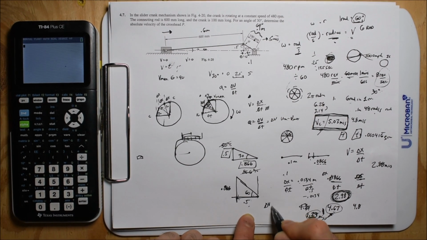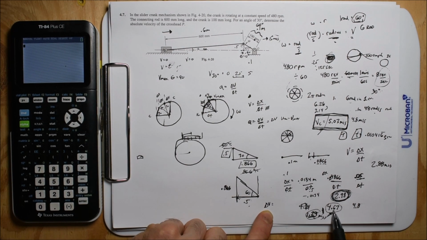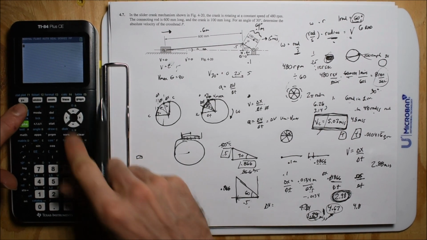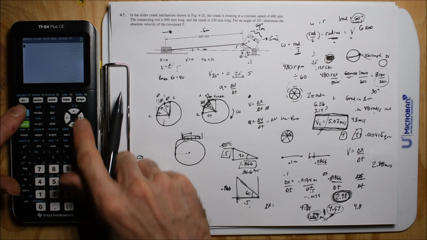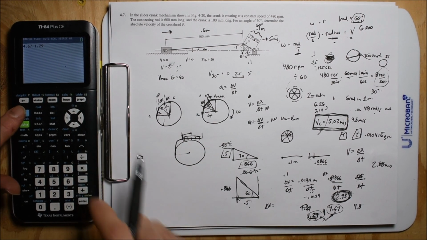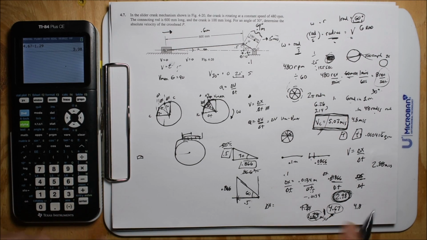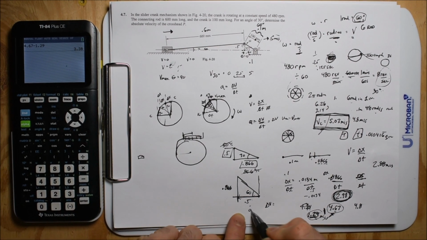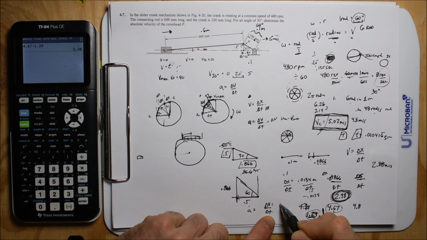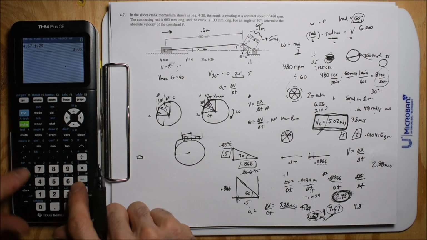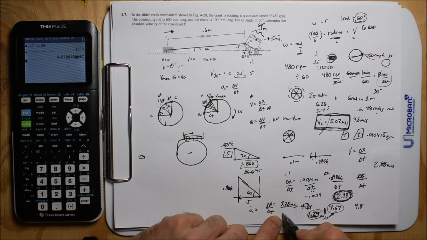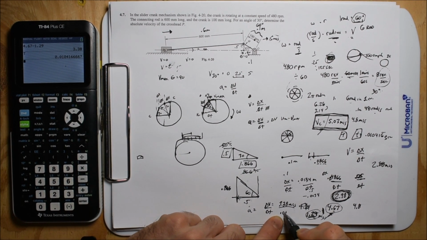So our max change in velocity is 4.67 minus 1.29, which is 3.38 meters per second. Our acceleration is change in velocity over change in time, and the change in time for that 30 degrees is going to be 0.01.